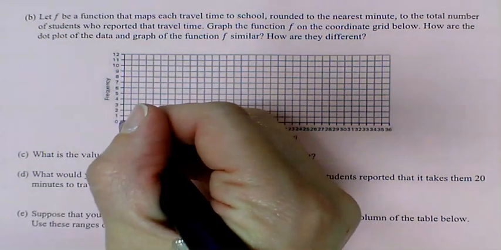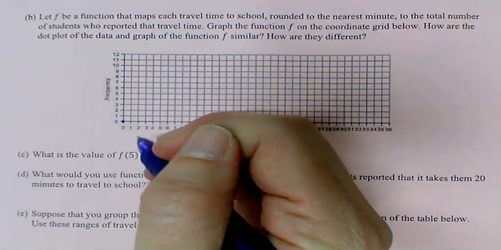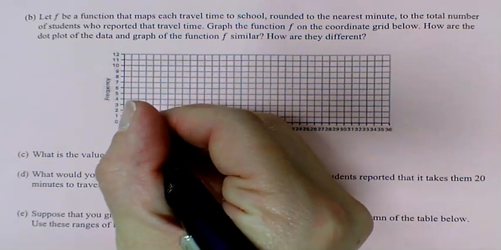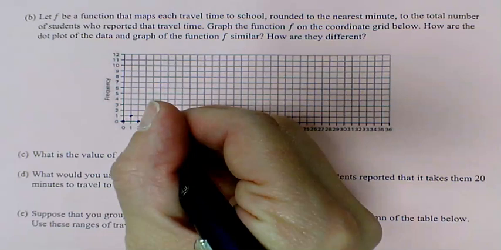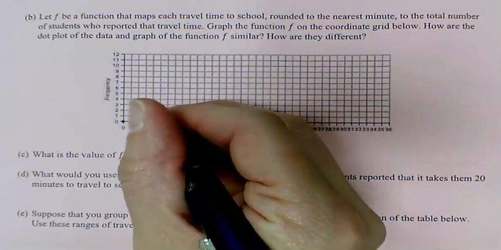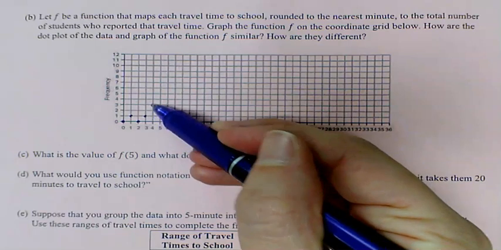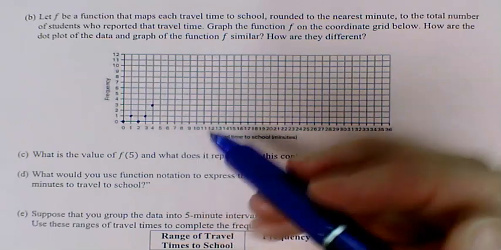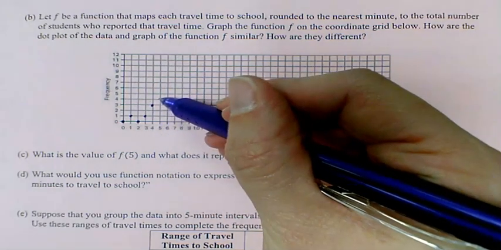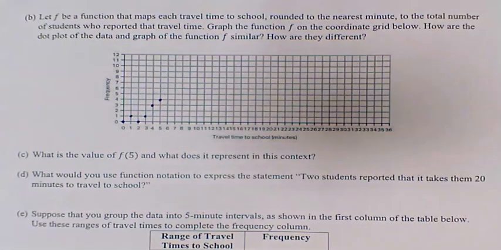So there was no student that chose 0. When the value was 1, the frequency was 1. When the value was 2, the frequency was 0. When the value was 3, the frequency was 1. When the value was 4, the frequency was 3. Notice that I'm not putting 1, 2, 3 points. I'm just putting the point 4, 3. When the value was 5, the frequency was 4, and so on. So I'm going to go through and plot all of these points, and then I'm going to connect them with a curve. So pause your video, finish plotting out all of your points from your table on the left, and then connect them with a curve.